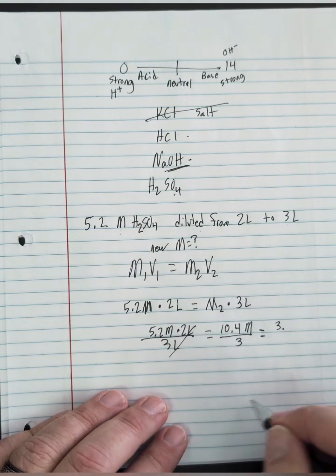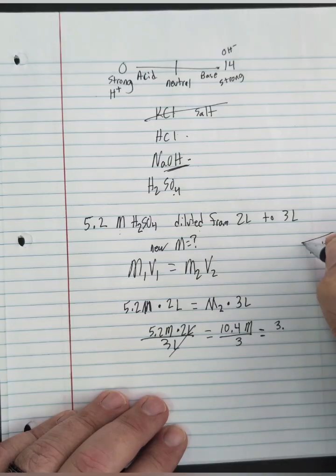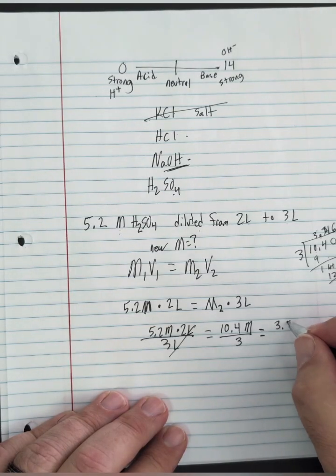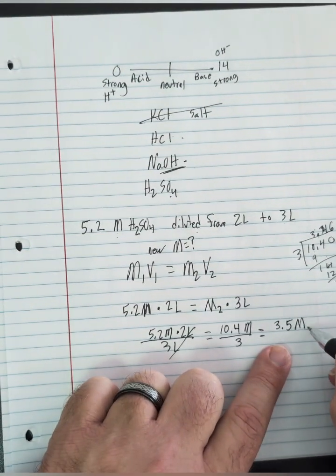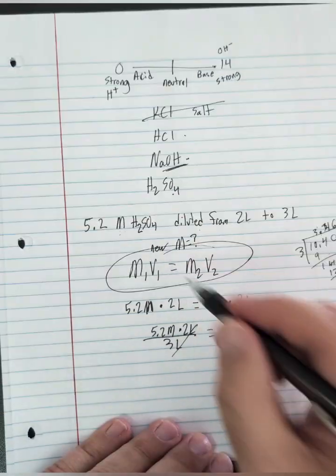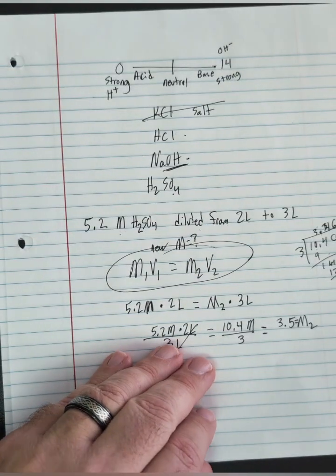So let's see here. I worked that out the old-fashioned way. That's 3, that's 9, then 14. So it'd be like 3.4, and that'd be 12. That leaves 2. We're going that 6 times, and so that'd be 18. That leaves 2. So it's going to be like 3.46. So let's call it 3.5. And so that is the new molarity. This is on your reference tables. Don't forget to use those things.